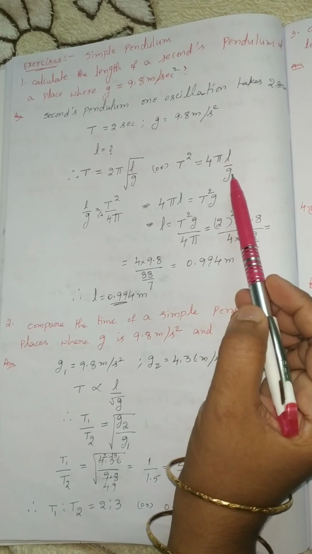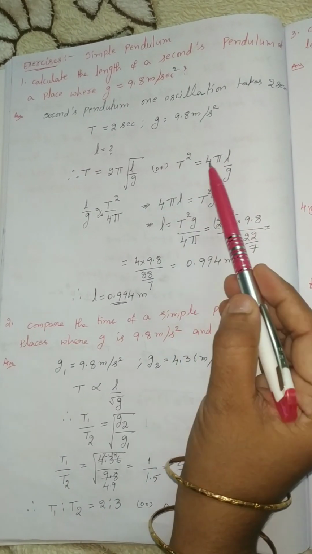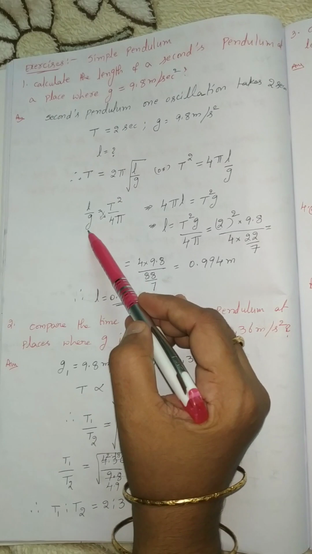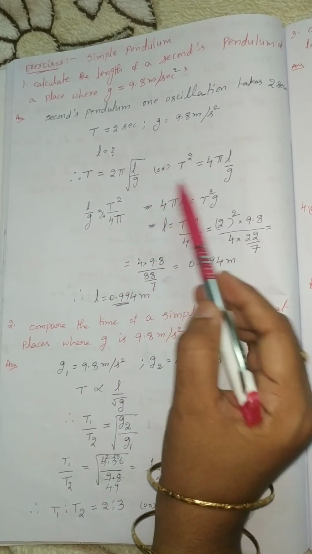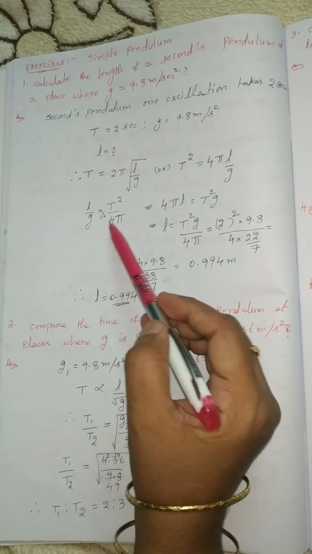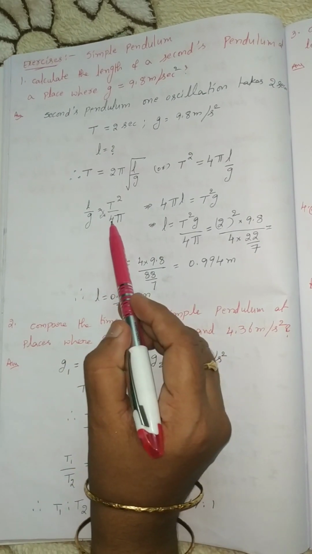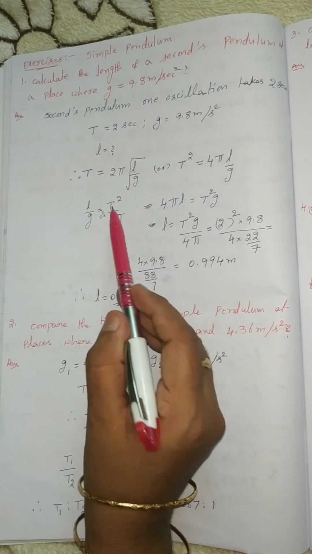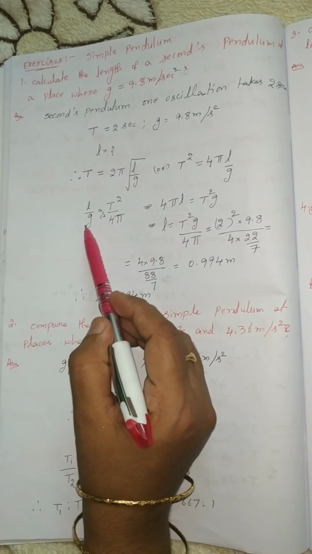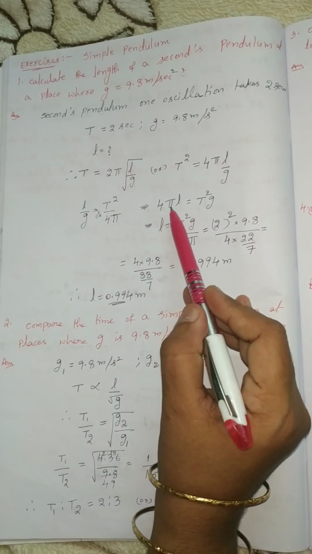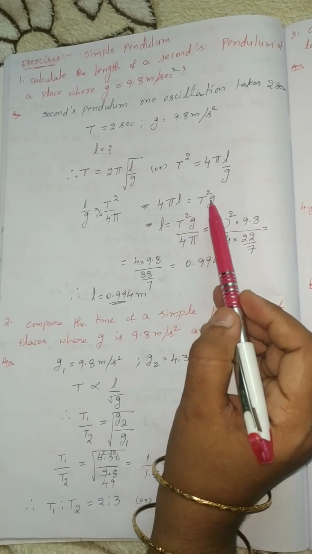So L by G equal to T square by 4 pi square. Cross multiplying this, 4 pi square L equal to T square G.